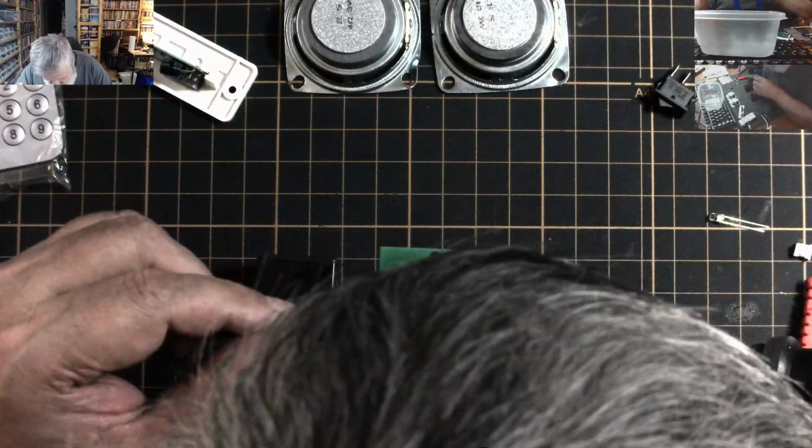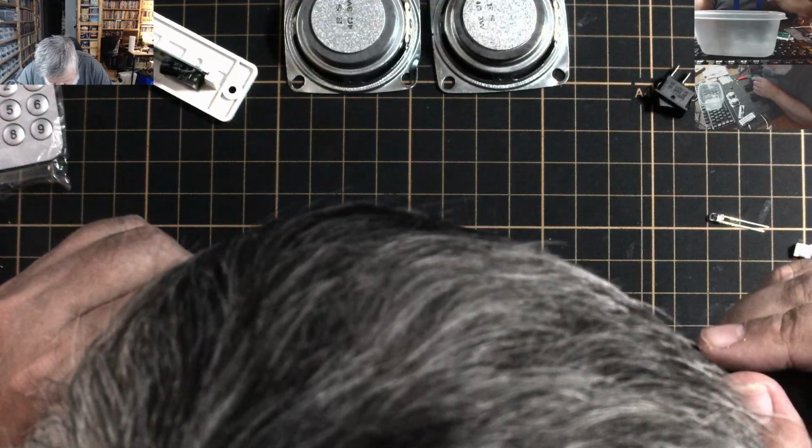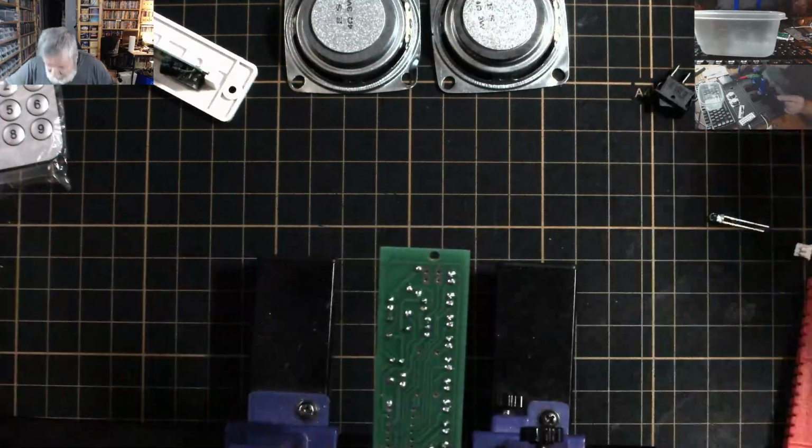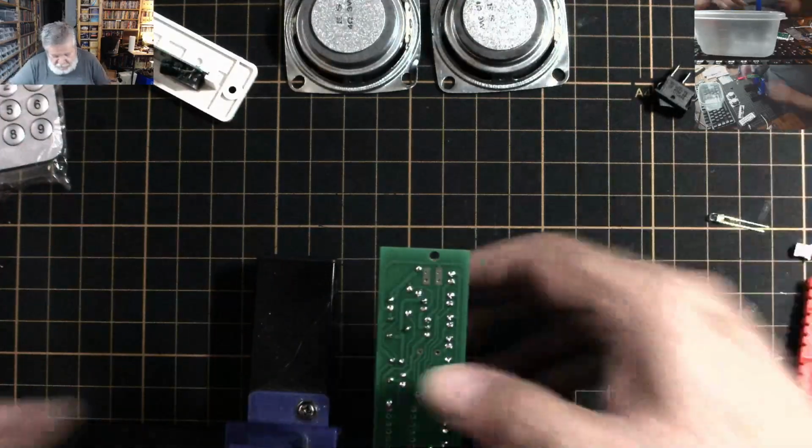Okay, potentiometer, where are you? Oh, there you are. Okay.